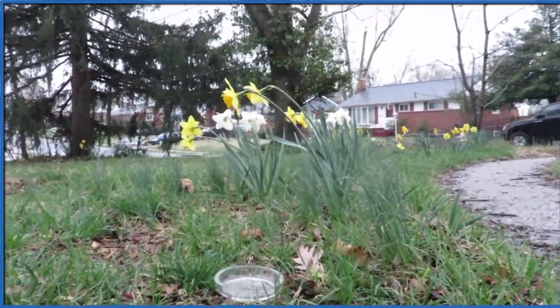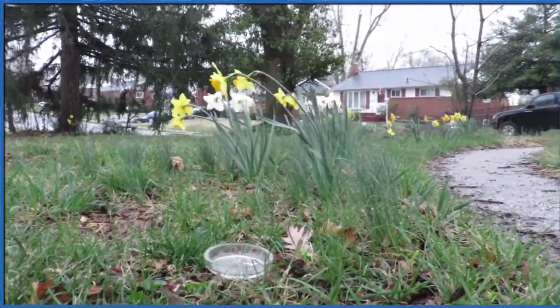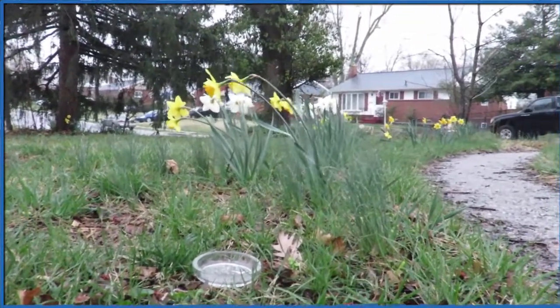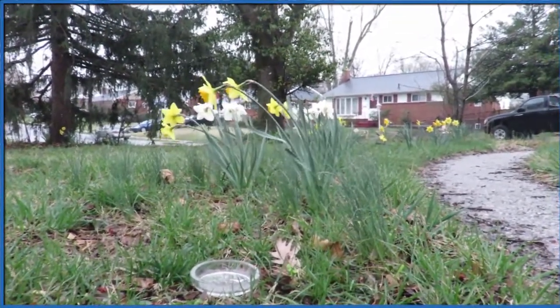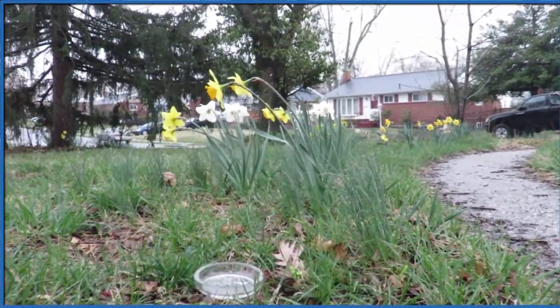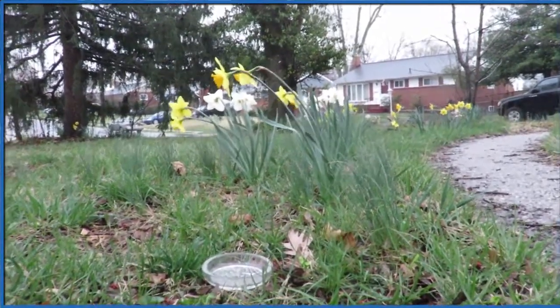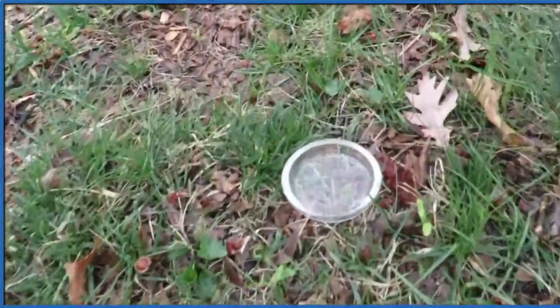So we're having this really nice spring rain, and I wanted to check and see what the pH is. I live just outside Washington, D.C. in the United States. So it's spring, and I'm collecting some of this rainwater that I'll then bring in the house and try to figure out what the pH is using pH paper.